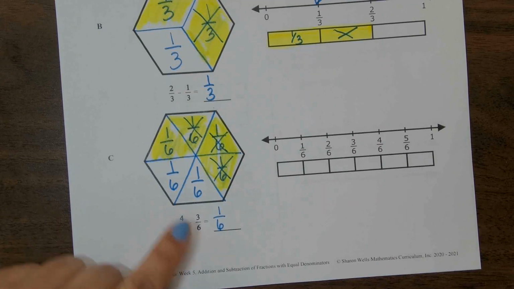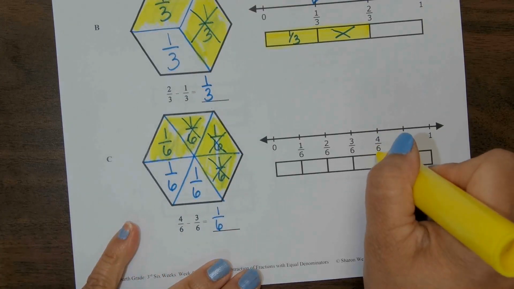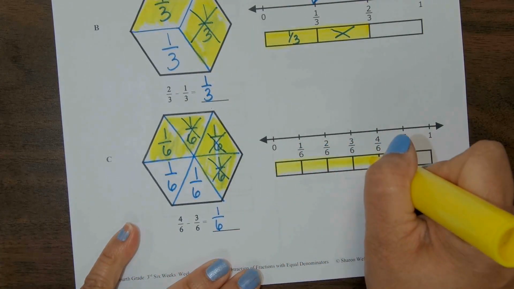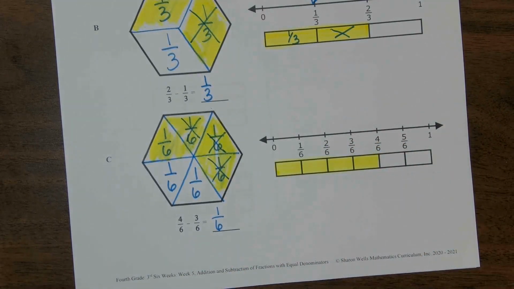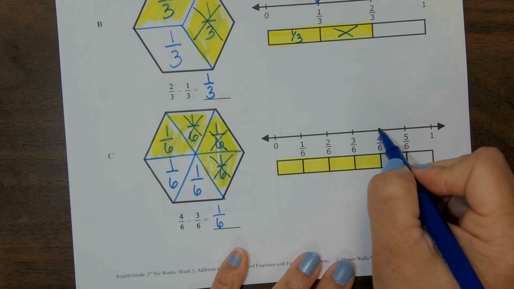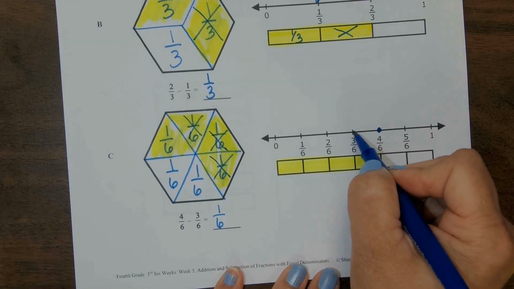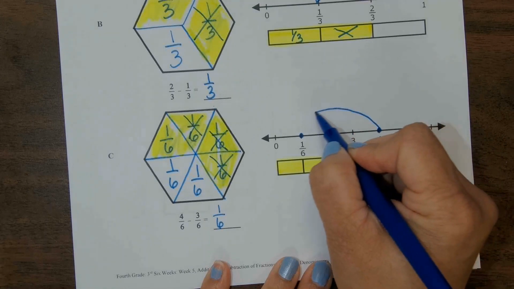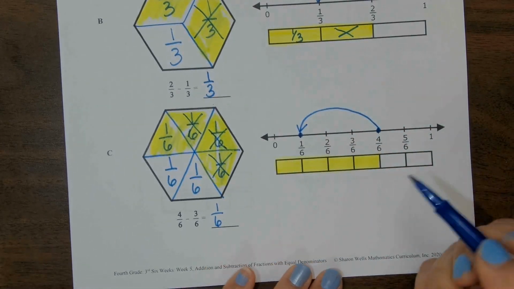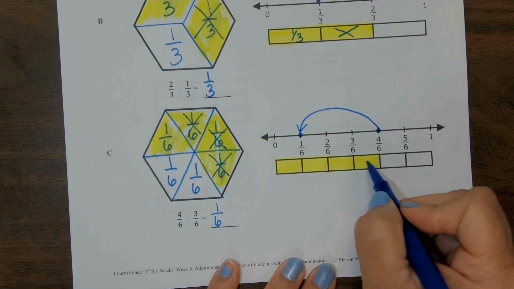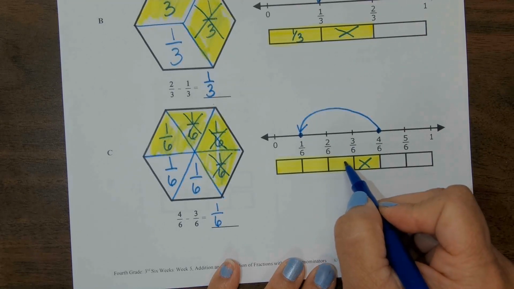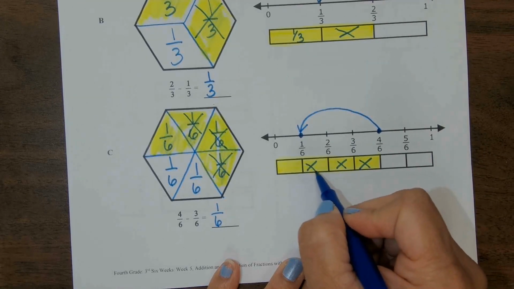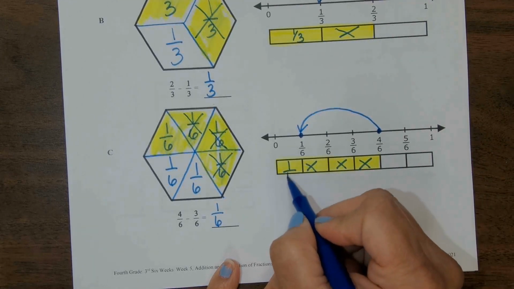Shade in 4/6. And I'm going to take away 3/6. So here's where I start. 4/6, take away 3/6. 1, 2, 3. On the number line: 1/6, 2/6, 3/6, and I am left with 1/6.